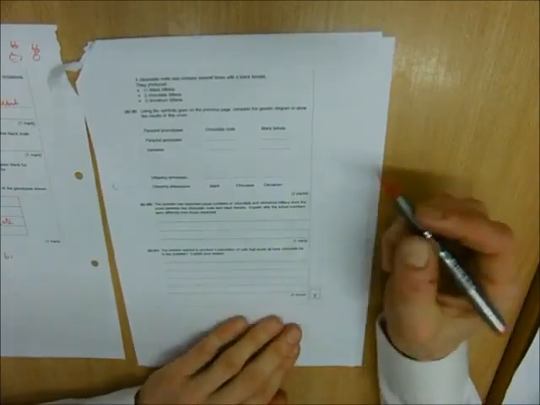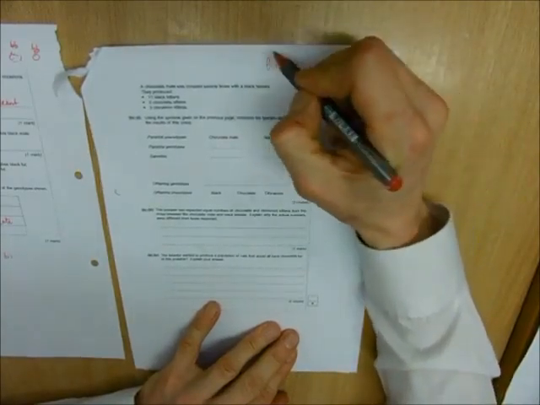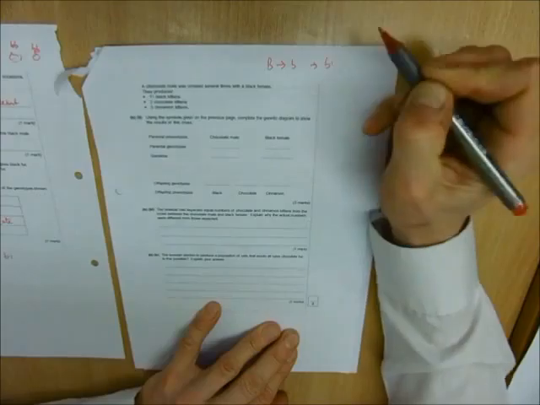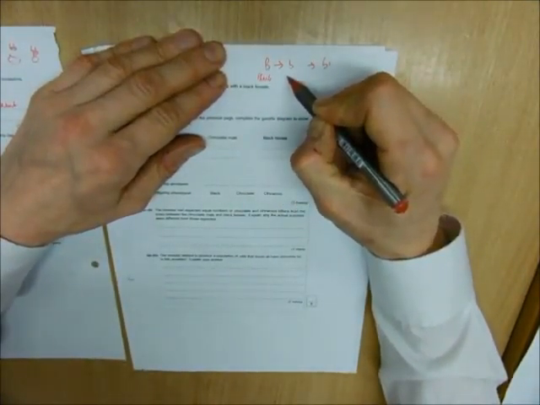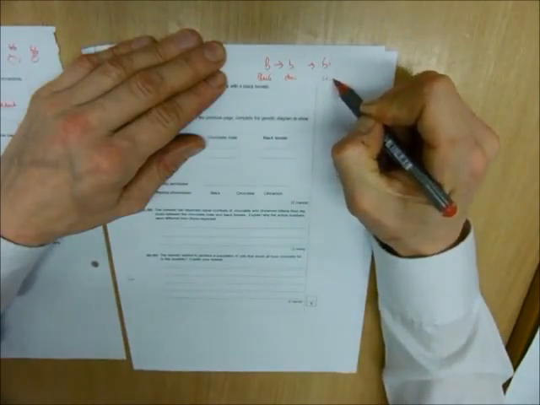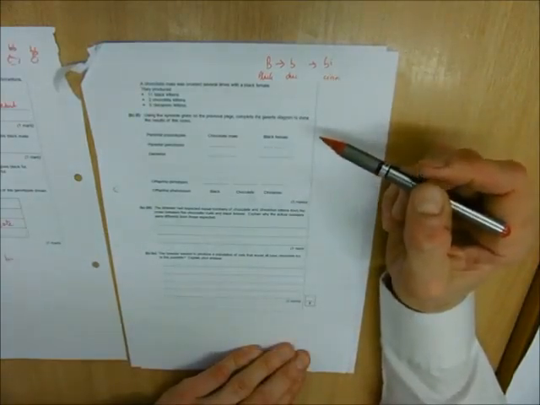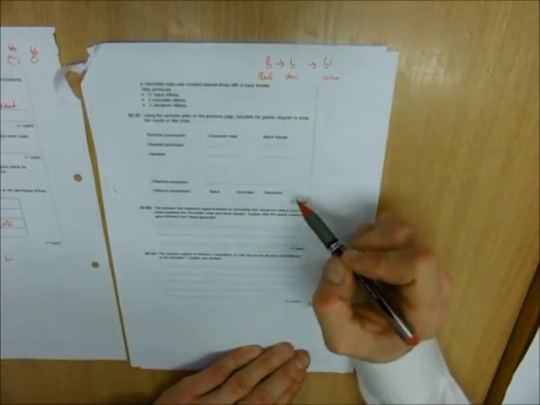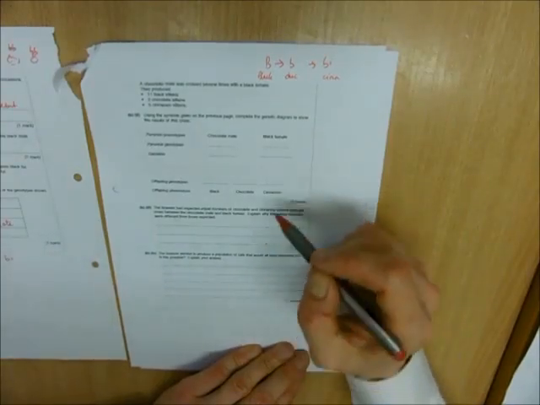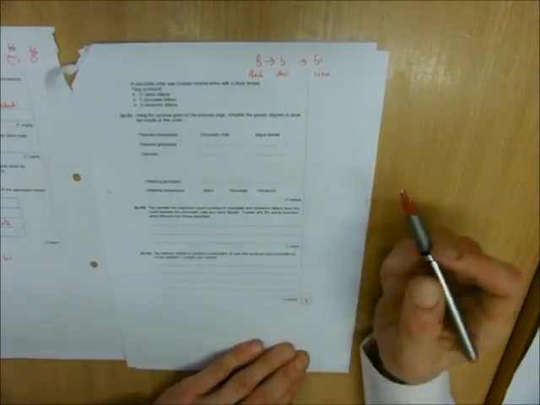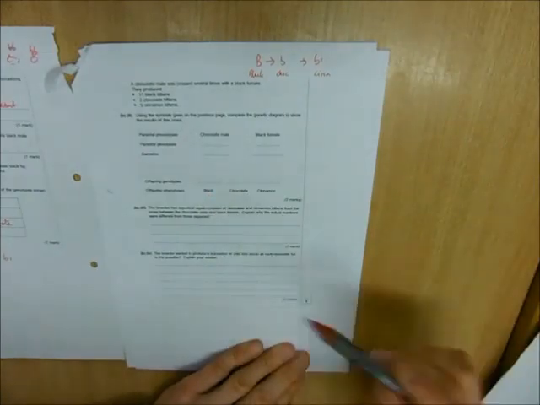So if we just remind ourselves about this dominance, that's our black alleles, this is our chocolate, and this is our cinnamon. And we are supposed to come up with what the parents are like, the gametes and the offspring. So where do we start with this? Well, the black ones, we're not quite sure what they could be.